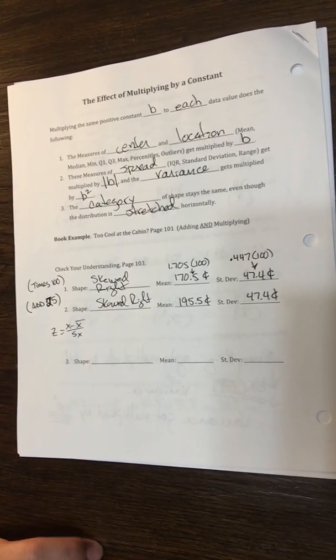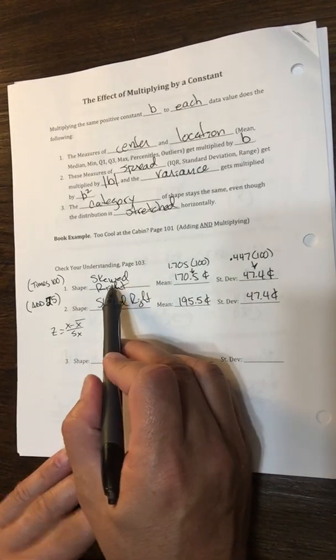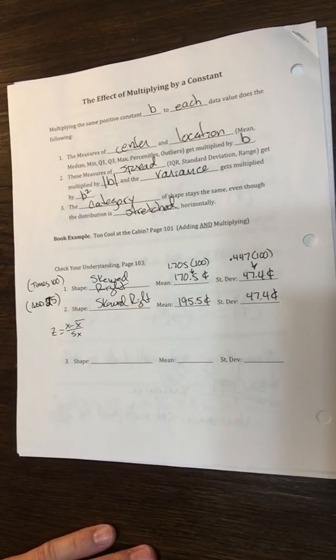Okay, guys, hopefully you got 1 and 2 right. The shape isn't going to change. It's going to be skewed right. When you multiply, it's going to be skewed right, but it's going to be stretched out a bit, but it's still going to be skewed right.